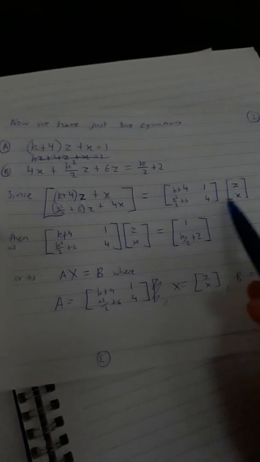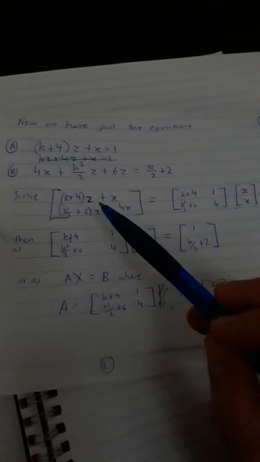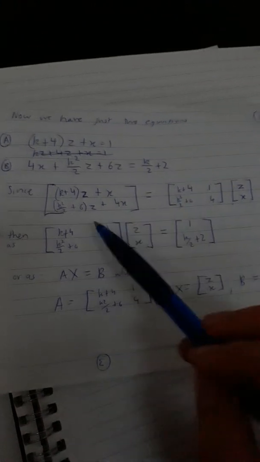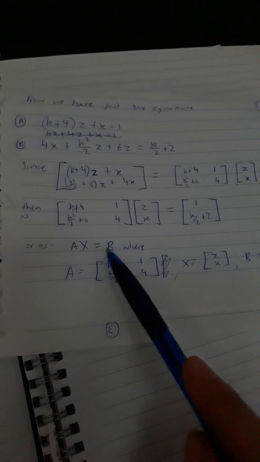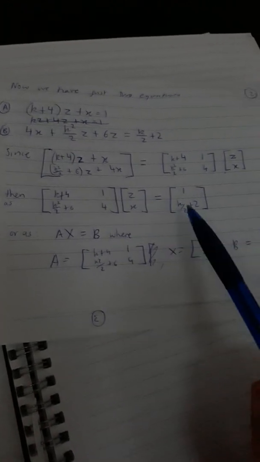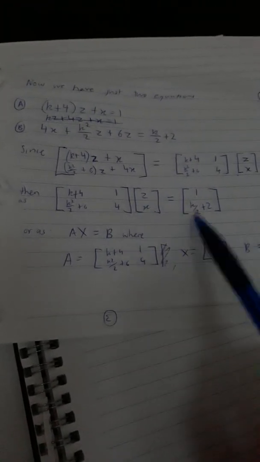So this is just another way to write out the left-hand side of these equations, and here's the right-hand side. If this left-hand side equals this thing, then this thing must equal the right-hand side, because the left-hand side equals the right-hand side. Or you can write it a different way: Ax equals b, where this is A, this is x, and this is b. That's what I've put here, but that's not as important. You don't have to use that notation. It's just a common notation we use with matrices sometimes.